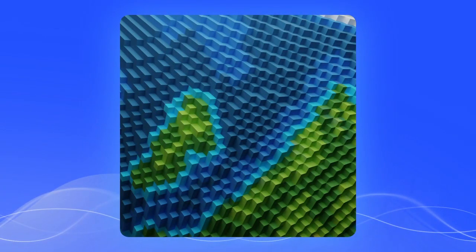Most digital images are made up of thousands, even millions of these pixels. Think of a smartphone photo with a 12 megapixel camera. That means the picture is a grid that's 4000 pixels wide and 3000 pixels tall.